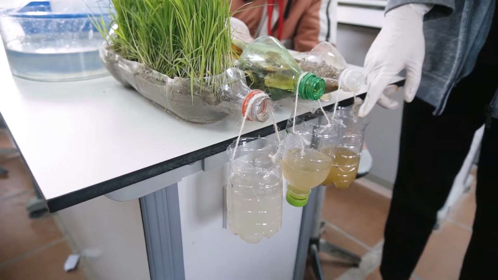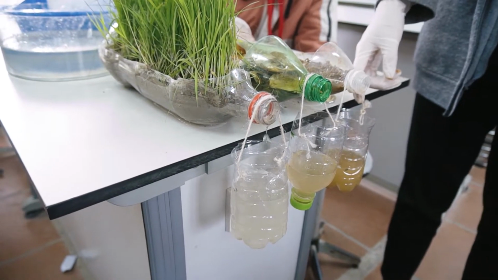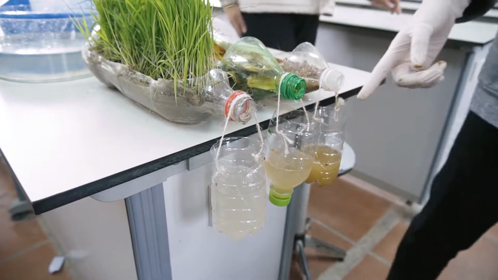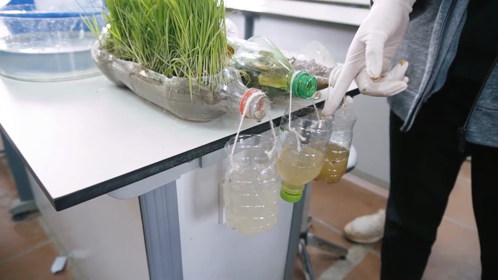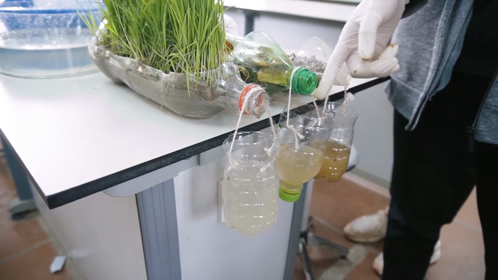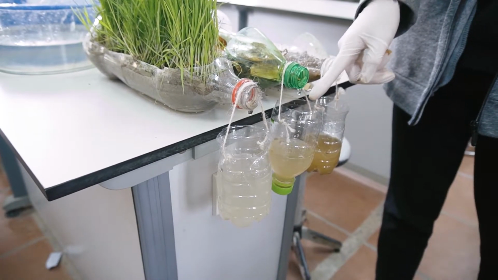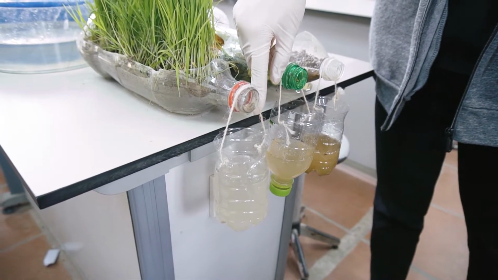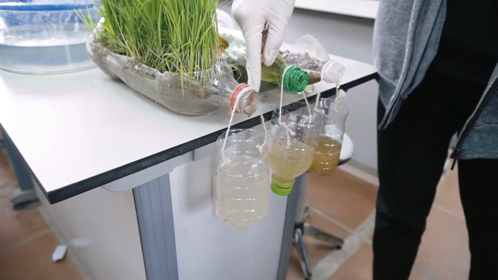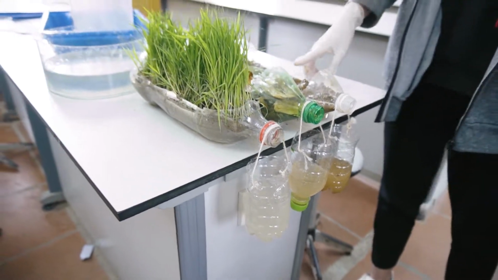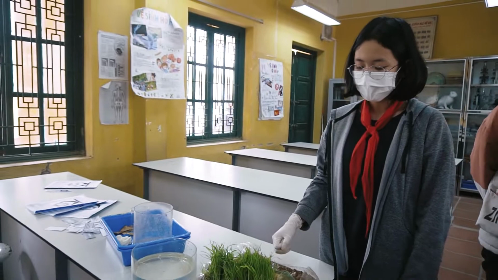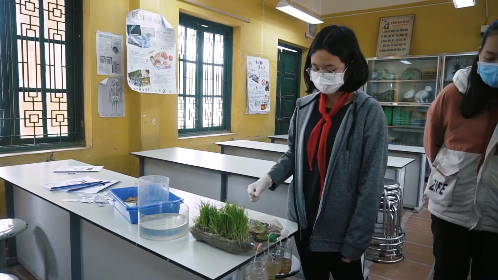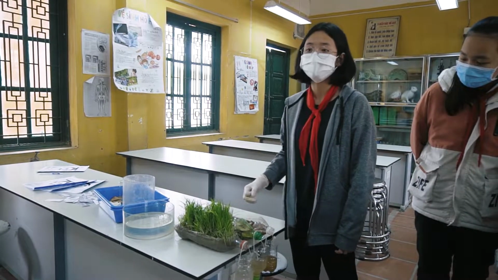The first one, we can see it is very dirty, and the color of the water is very dark. The second one, we have some leaves, so the leaves can prevent the dust from going down, so the water is cleaner. And the last one, we have plants above, so the water is very clean and clear too. So from the experiment, we can see that when trees are planted, it can prevent flood and erosion. Yes, thank you.